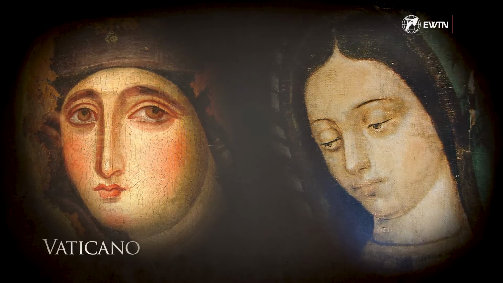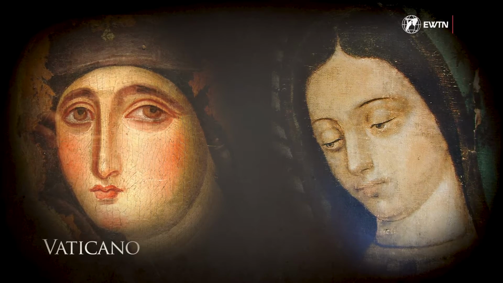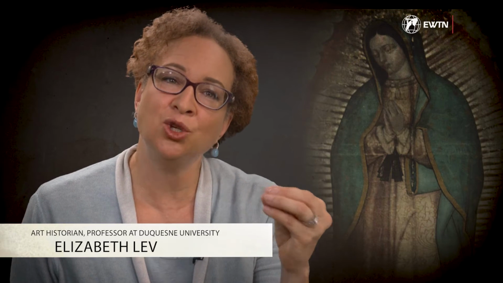According to art historian Elizabeth Lev, these two images don't contradict each other. That is actually a very beautiful continuation.